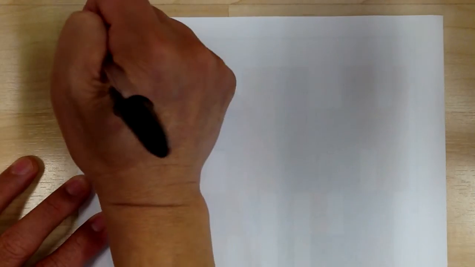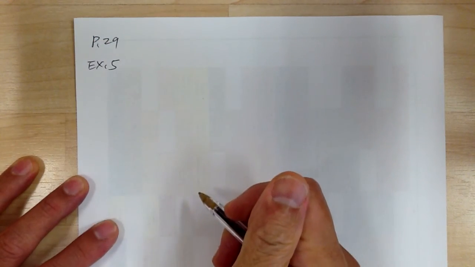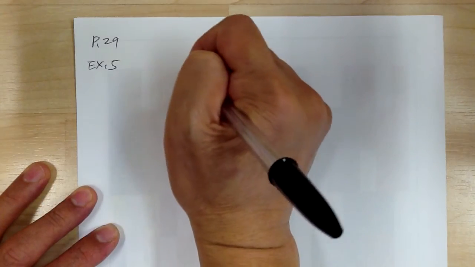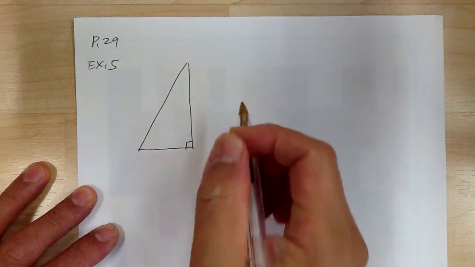So let's go to page 29. Example 5. It says solve a right triangle. So you have this picture over here. Make sure you draw a big, nice triangle so you have room to label everything.